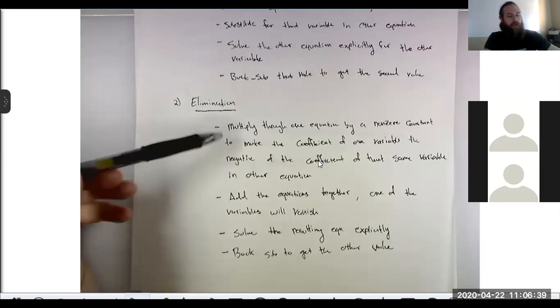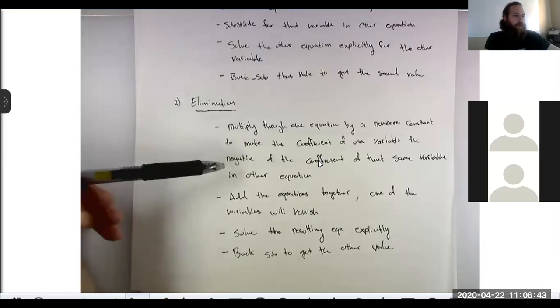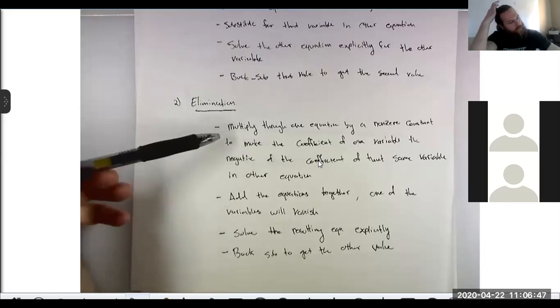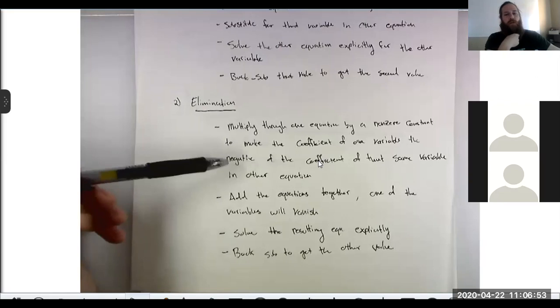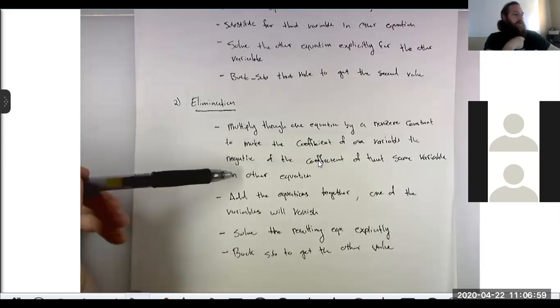So if I have something like x plus y equals 1 and 2x minus 2y equals 5, then I can multiply through that first equation by 2, and so that would make the coefficient of y in the first equation 2, and the coefficient of y in the second equation is negative 2. So that makes the coefficient of y in the one equation the negative of the coefficient of y in the other. That's our first step.